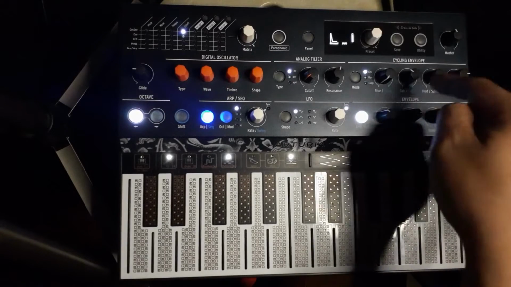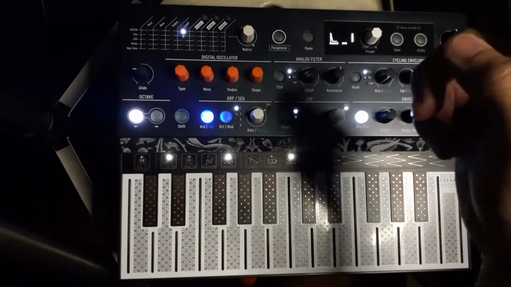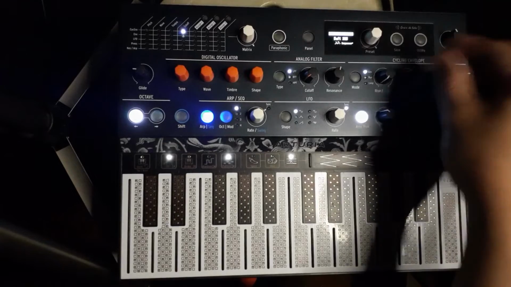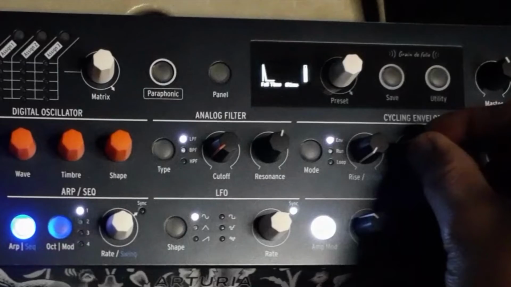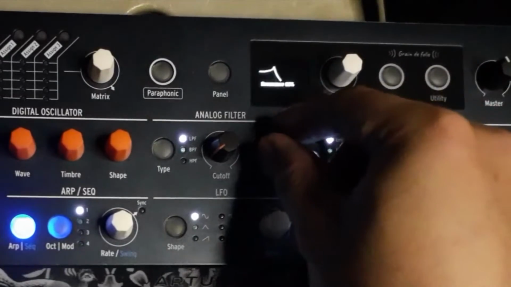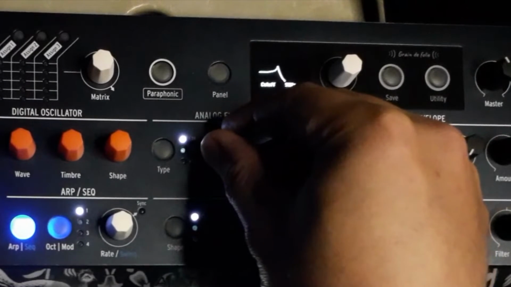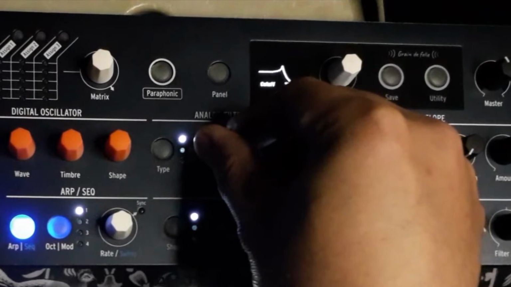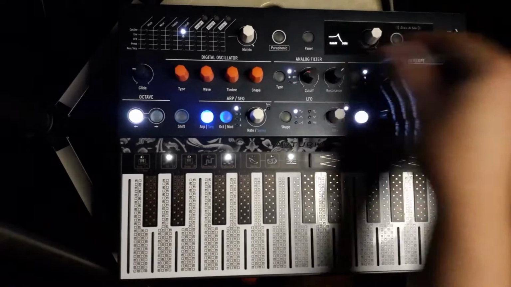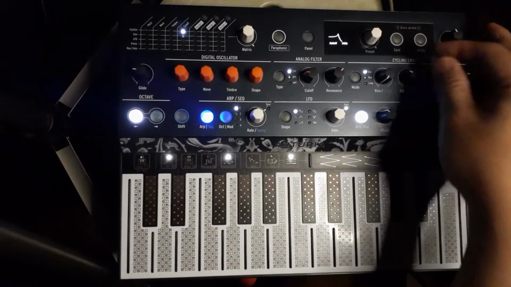Also, you can mess around with the decay of the actual modulation. You can make it a slower decay.